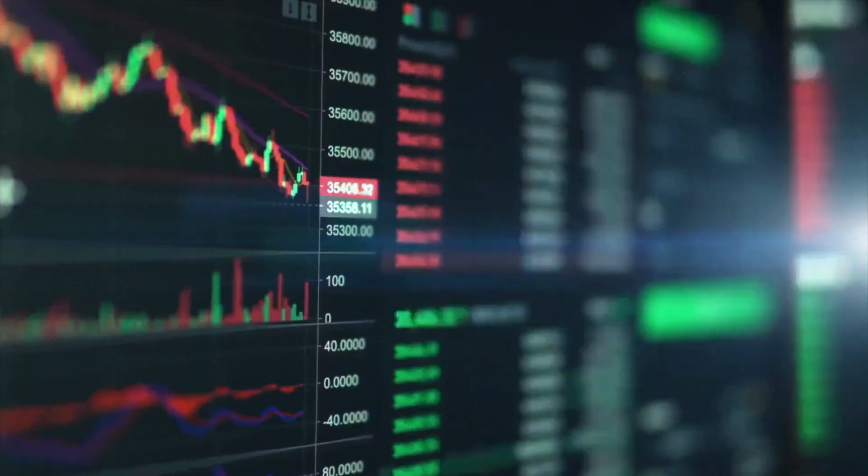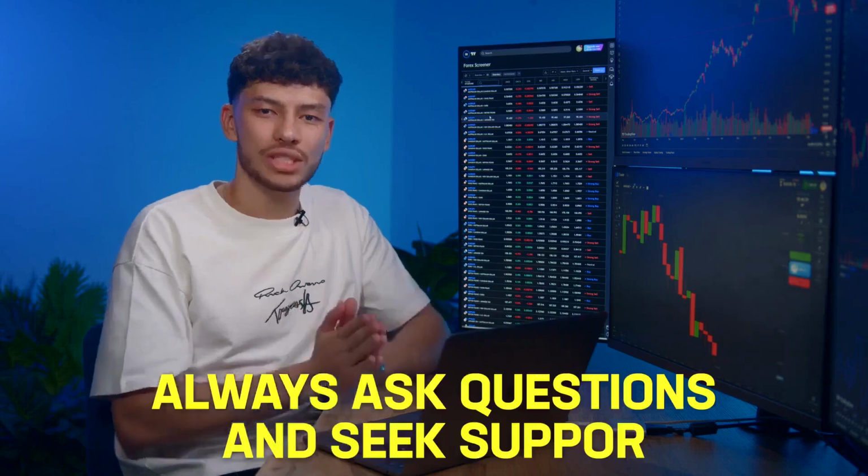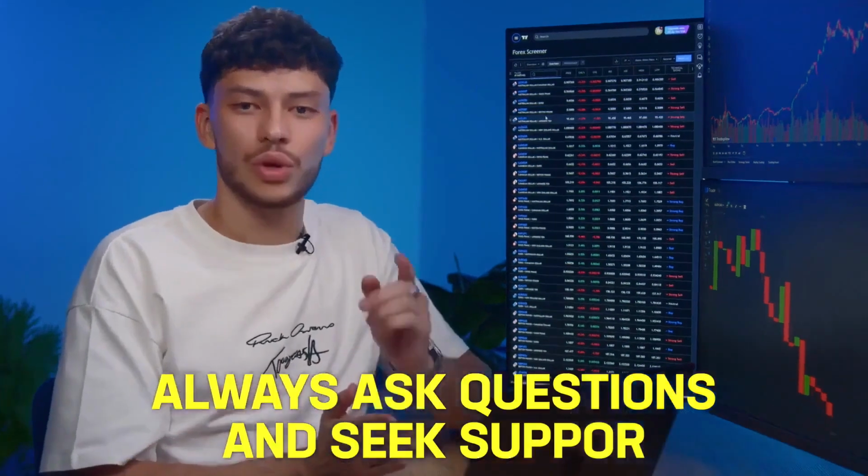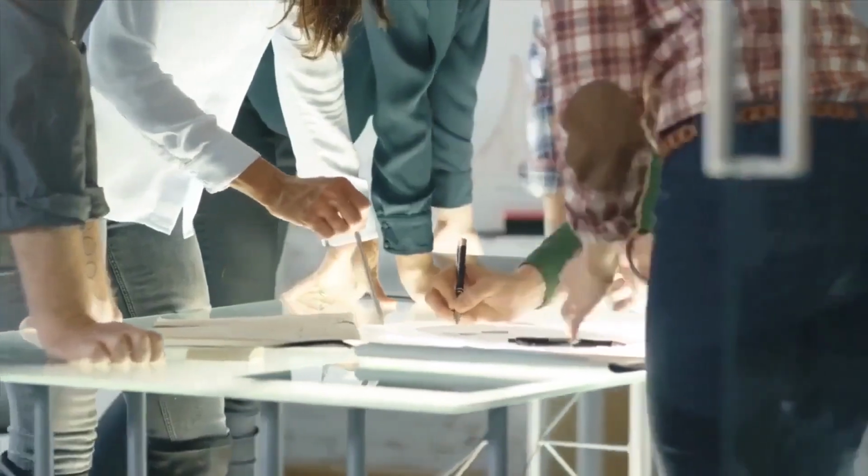We don't benefit from the bot itself. Our income comes from the stock market. So always ask questions and seek support, especially when you're just getting started. That's why our team is always ready to assist beginners. Every day we work on improving the bot, making it so simple that even a child could use it.